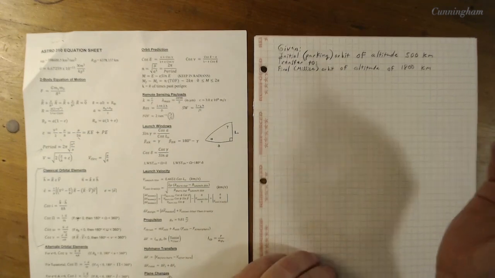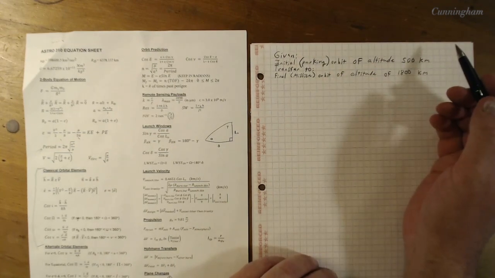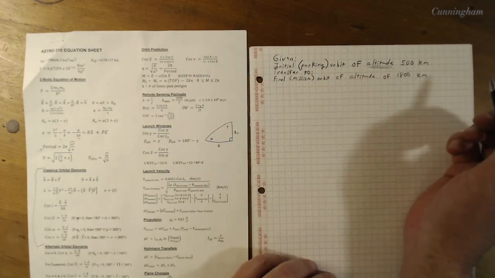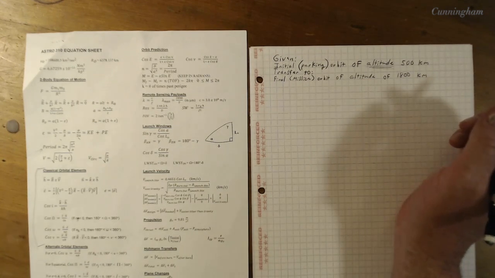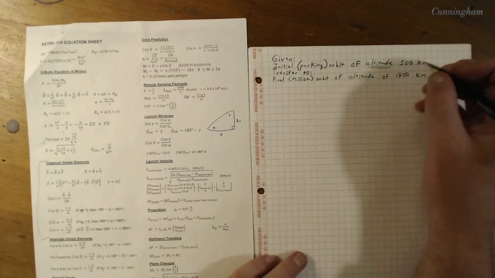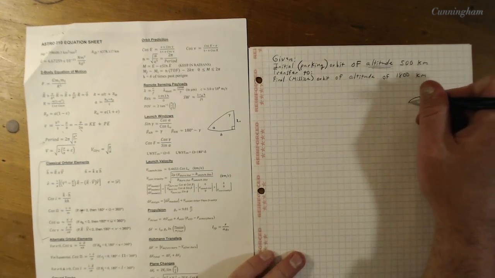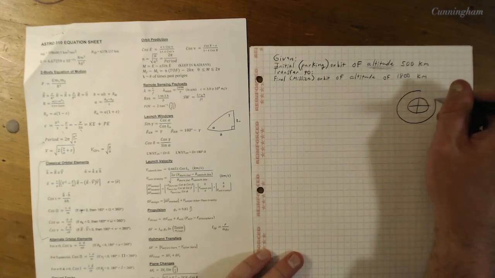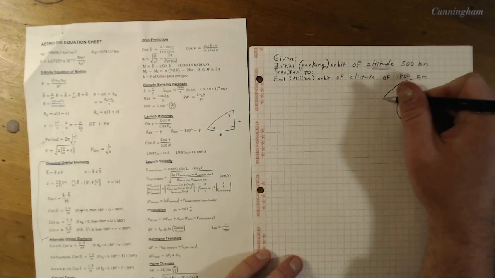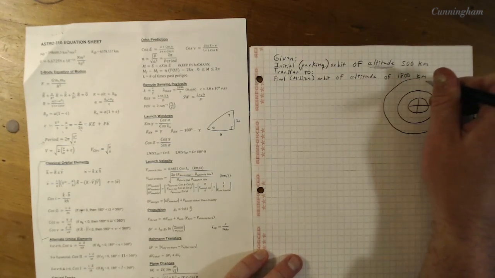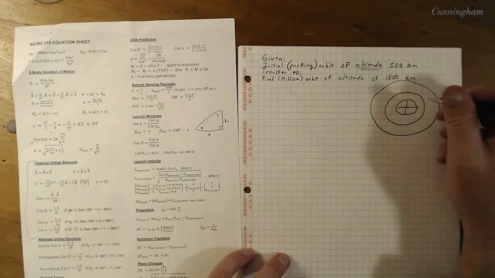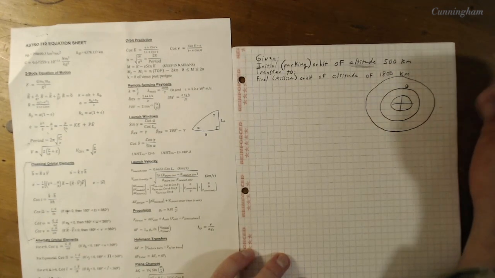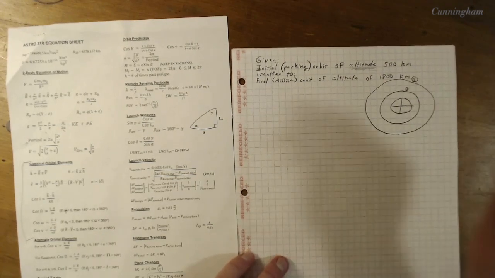The second vocab thing we need a heads up for is tricky, so don't be tricked. It says the initial orbit has an altitude of 500 kilometers. I think a picture may be worth at least a few words, so drawing one will help here. First, I have my Earth here, the initial orbit here, and the final orbit out here. I want to make sure I label them: I'm going to call this orbit number 1 and this orbit number 2, just so I know where I'm going.